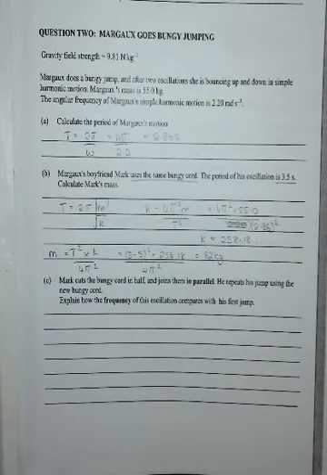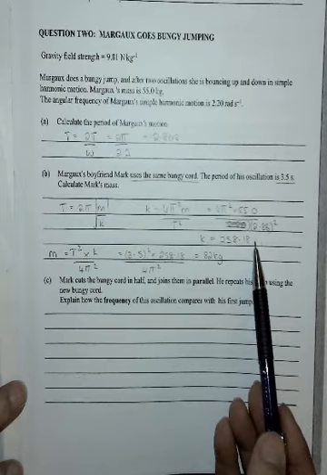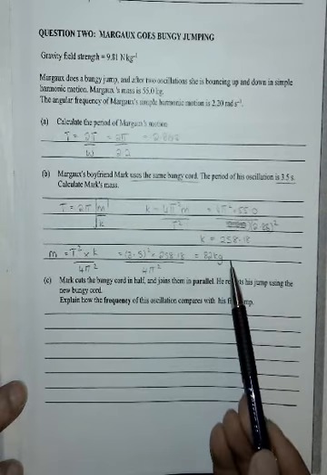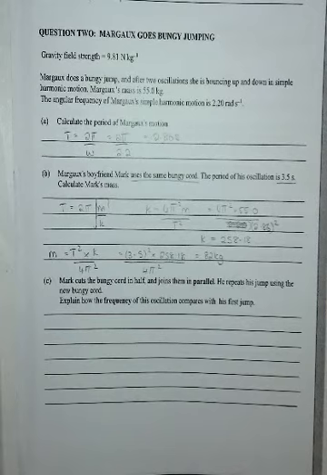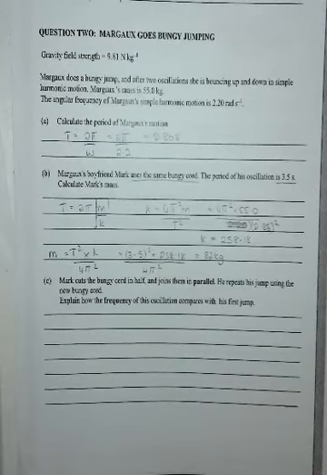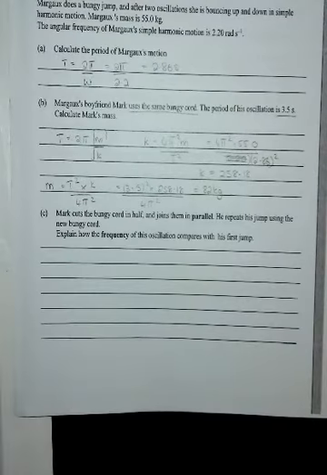Then part C of this question was looking at what happens when Mark now cuts the bungee cord in half for some reason and joins them in parallel. He repeats his jump using the new bungee cord. Explain how the frequency of oscillation compares with his first jump. So he's joined them in parallel, so we start off with a rope with a certain amount of k. He's cut it in half and he's going to attach it like this.